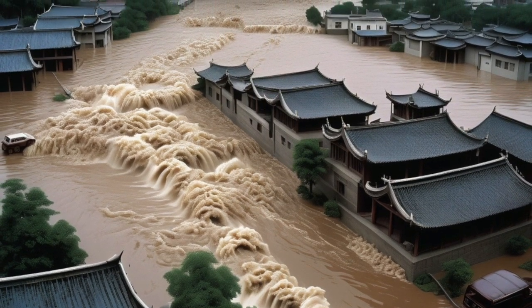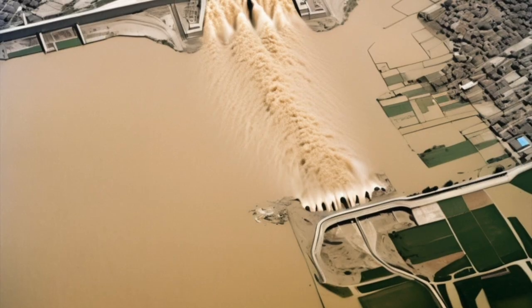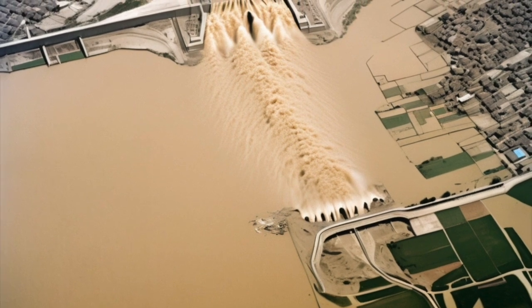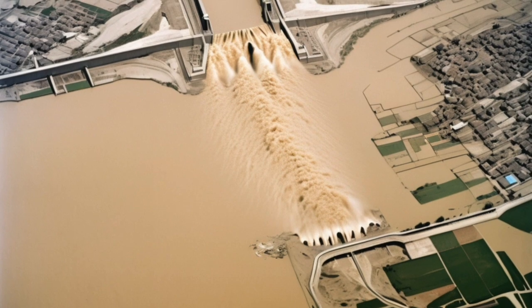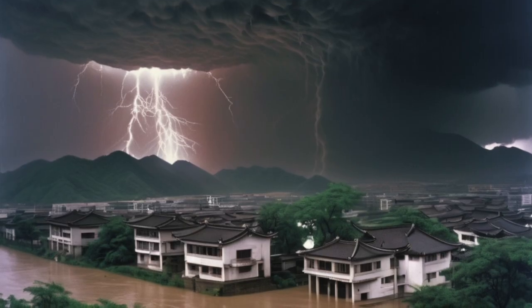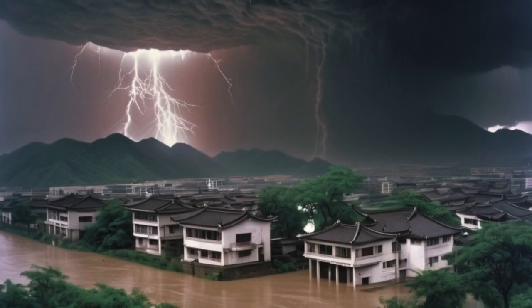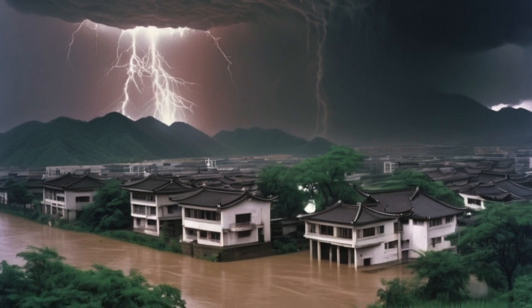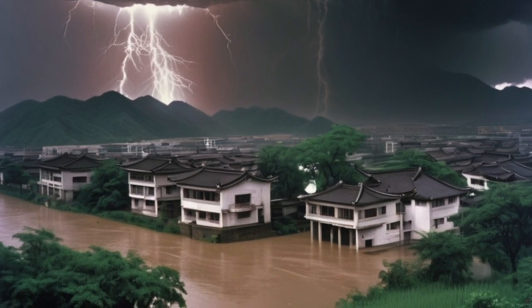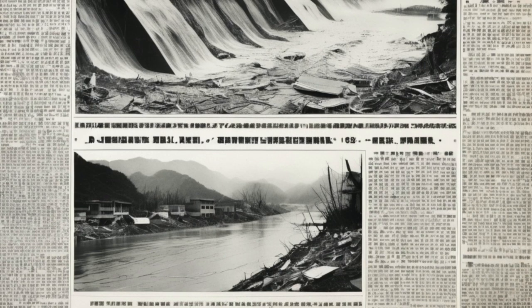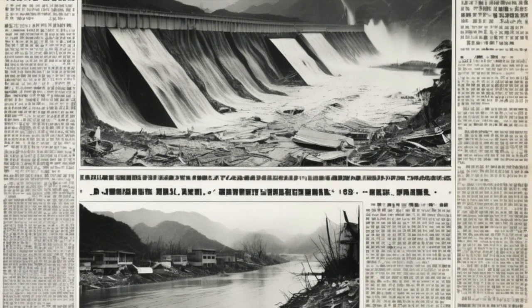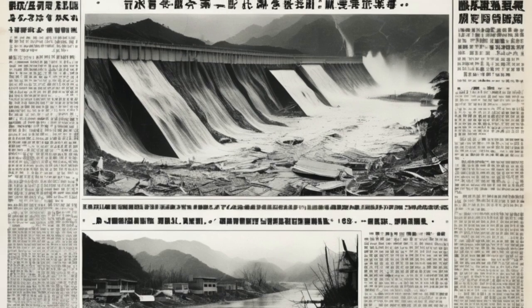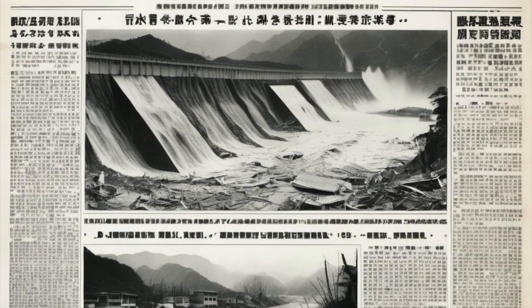Local populations were unaware of these limitations, continuing to build and thrive in the dam's protective shadow, unaware of the growing risk. But in 1975, nature would put the dam's limits to the ultimate test. In early August 1975, Typhoon Nina formed off the coast of Taiwan, initially expected to weaken before reaching mainland China. However, what followed was a dramatic intensification that no one could have predicted.